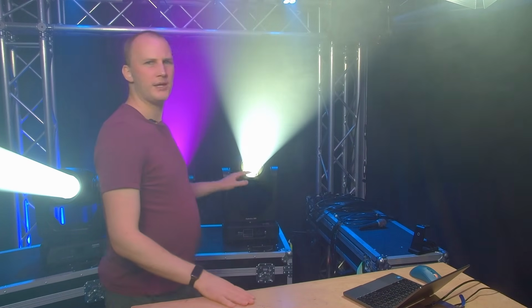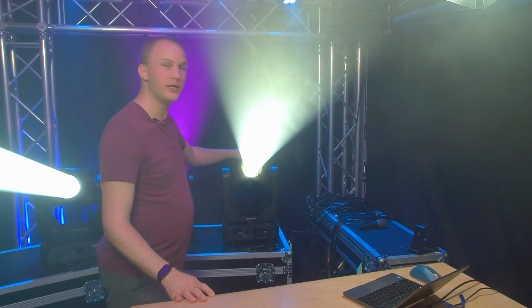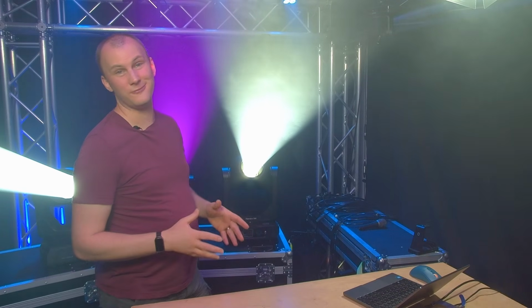And spot fixtures are characterized by a couple things. So they typically have, you can see here, a white source, right? The light coming out of it is actually white. And so what that means, we're just gonna tip it down a little so it's more visible on camera. All right. So what that means is that we're starting with white and we're subtracting from it.